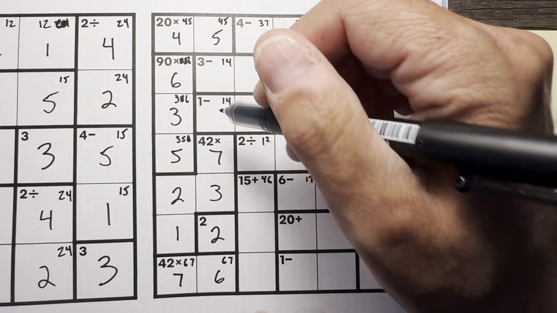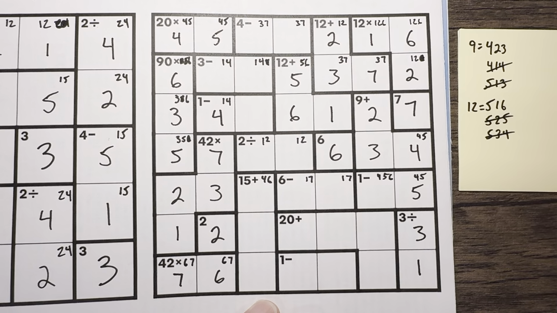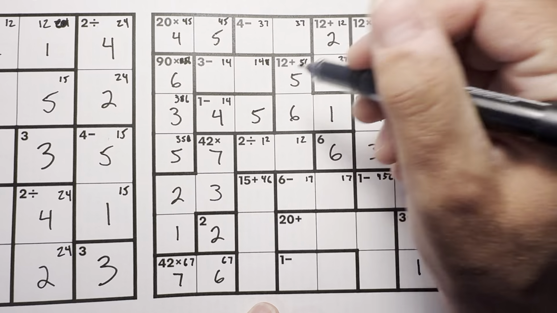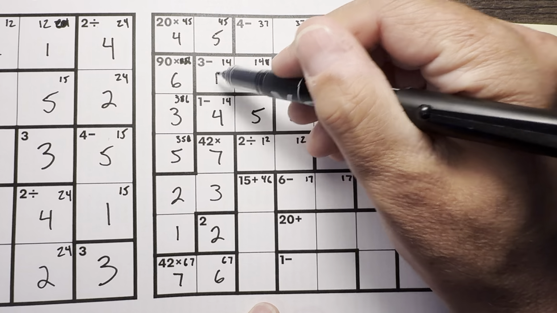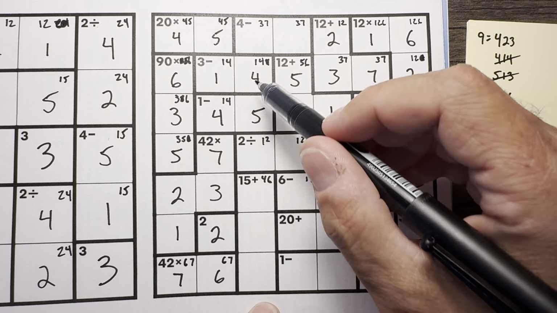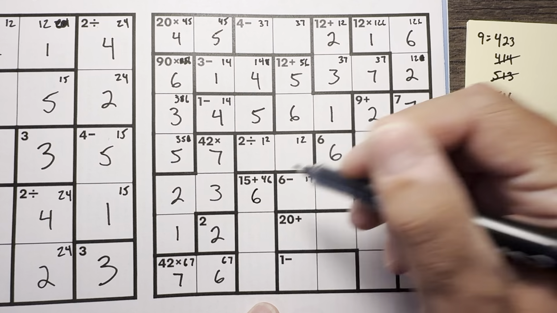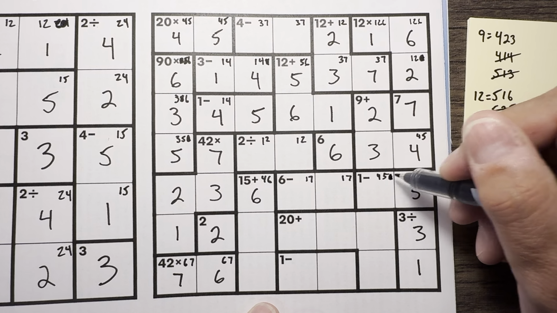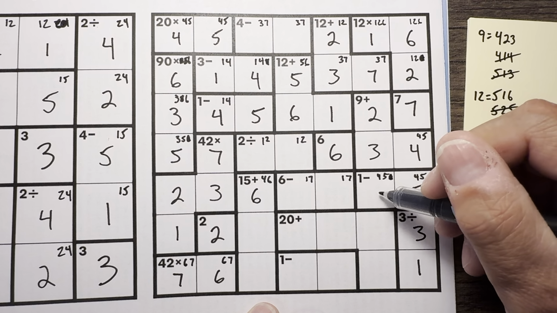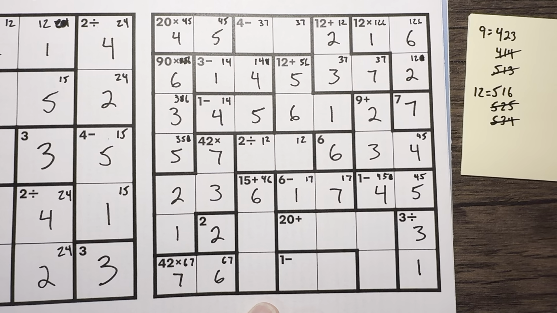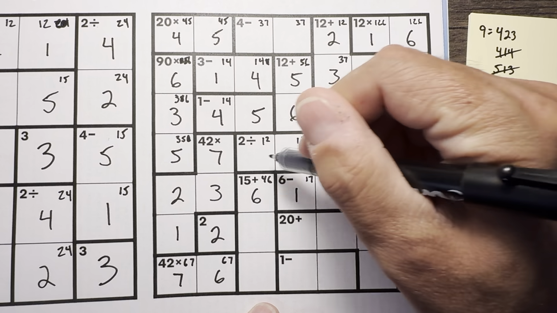And then this 1 makes that a 4. The 3 is gone, so this is a 5. This 4 makes that a 1, makes that a 4. This 4 makes this a 6, which means that's not a 6. This 5 makes that not a 5, it's a 4. This 1 makes this a 7, makes that a 1. This 1 makes that a 2, makes that a 1.